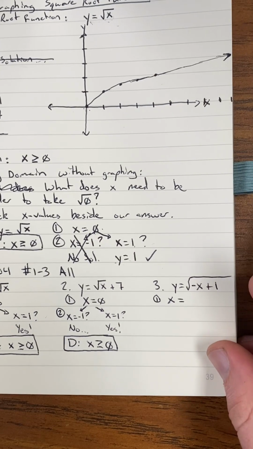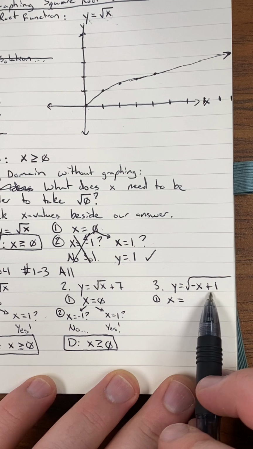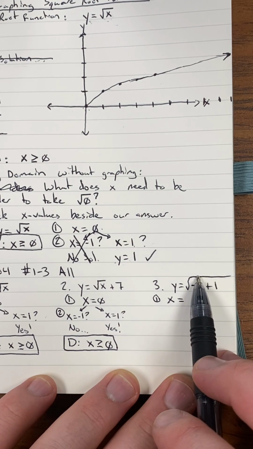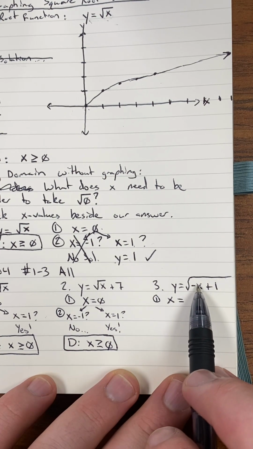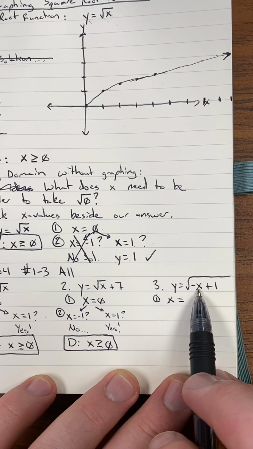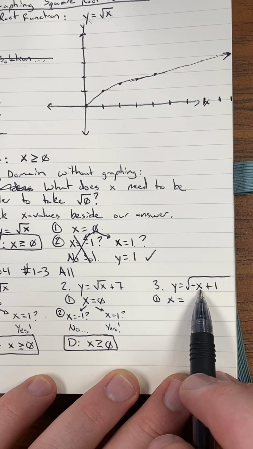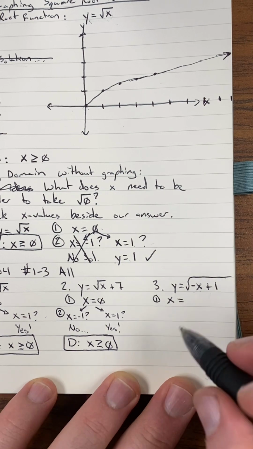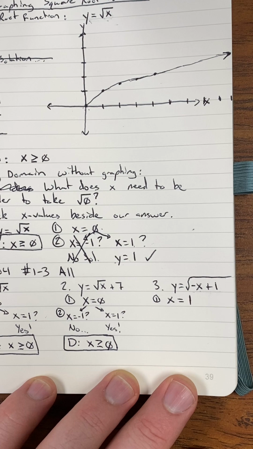So if we look at number 3, now this is really important because this one is affecting the answer here. Because notice that the 1 is on the inside of the square root. That's how we know that it's affecting the answer. So what can I plug in for x that still gives me an answer of 0 on the inside of here? Well, if I plug in 1, I get -1 plus 1. And -1 plus 1 equals 0. Okay? So my answer here is actually 1.